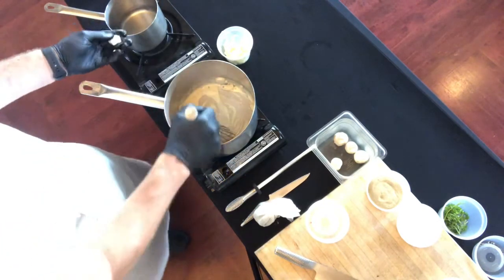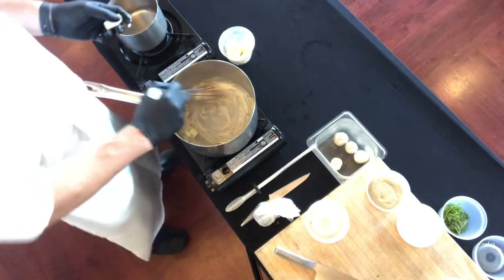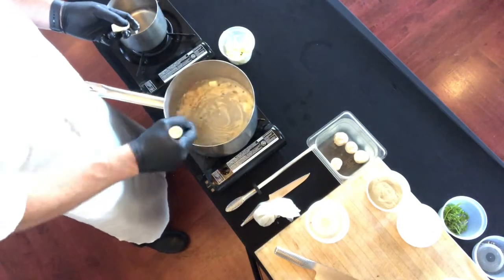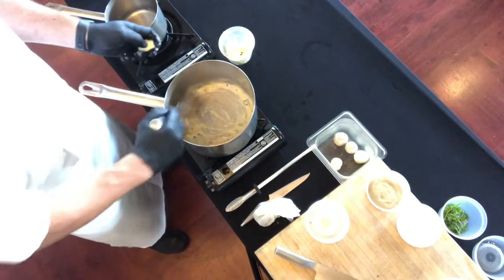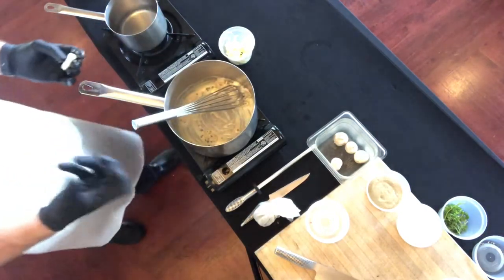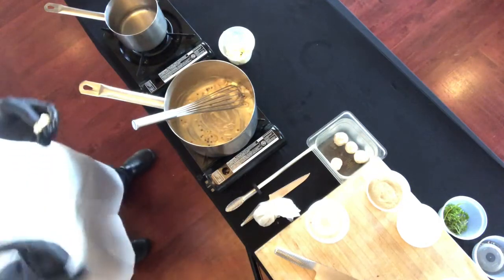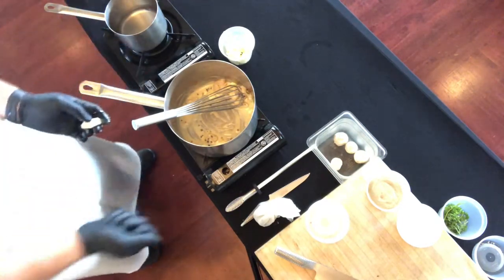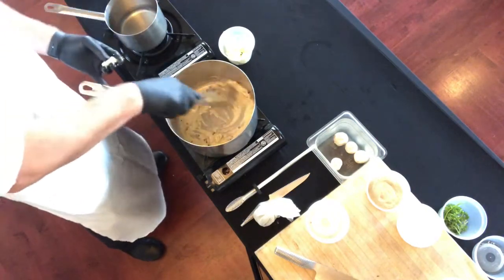So again, the butter's melted, and then I'm just going to add a couple more cubes. And then we just keep going with that process. But the biggest thing where you're gonna get your emulsion from is from that base that you create. So if your base is broke, you're gonna get a broken butter sauce. So you always want that cream to come down slow and become thick.